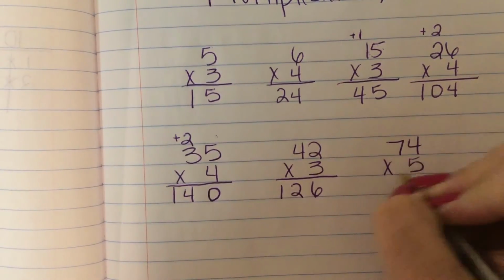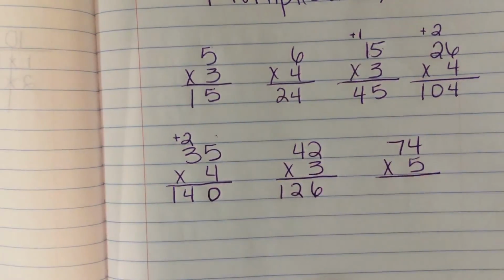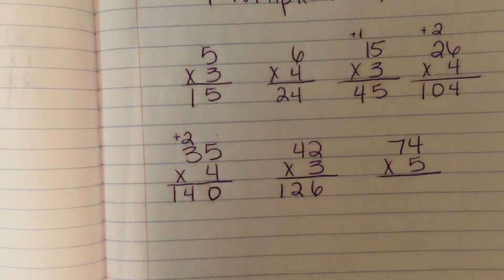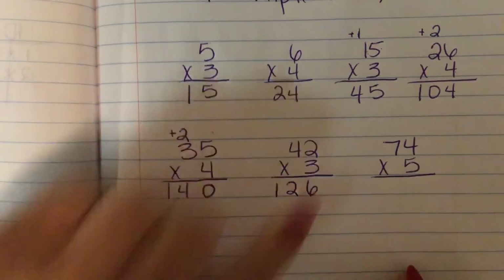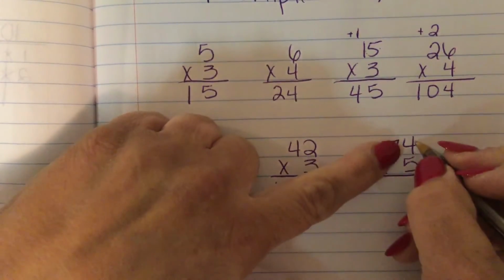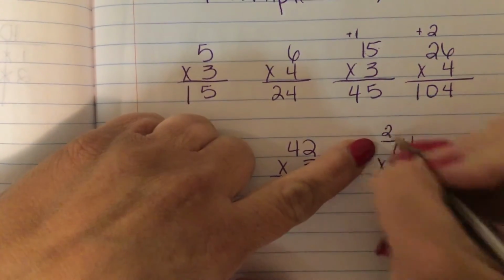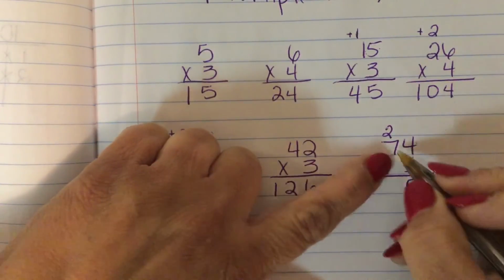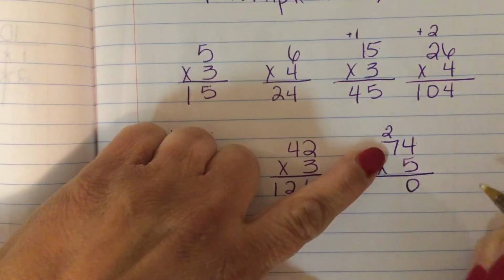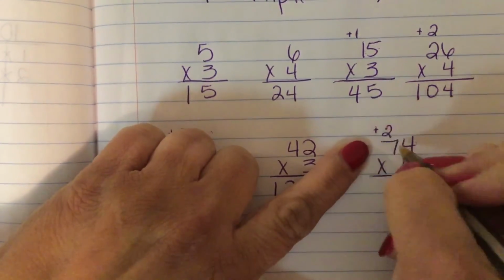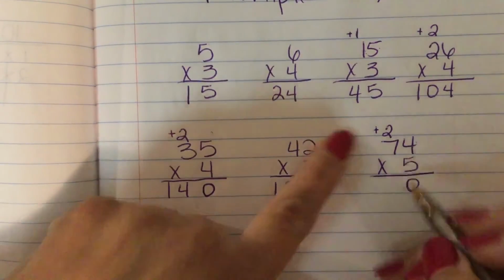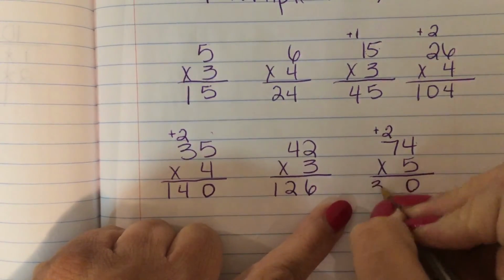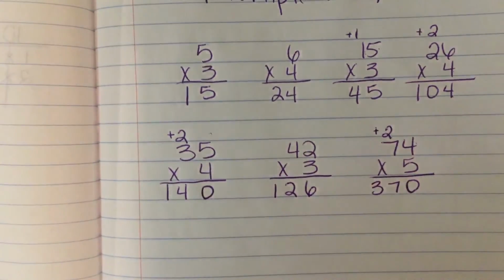Okay, let's do 74 times 5. Multiply 74 times 5 and see what you get. Okay, you should have said 5 times 4 is 20. I can carry the 2, and the 0 comes down. Now I'm going to multiply 5 times 7. 5 times 7 is 35, plus the 2 that I carried is 37. There's no other numbers here, so I don't need to carry that 3. The 37 just comes down.